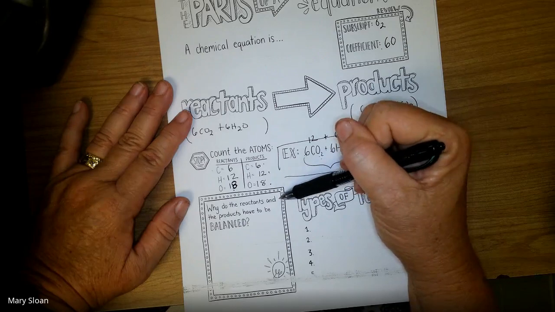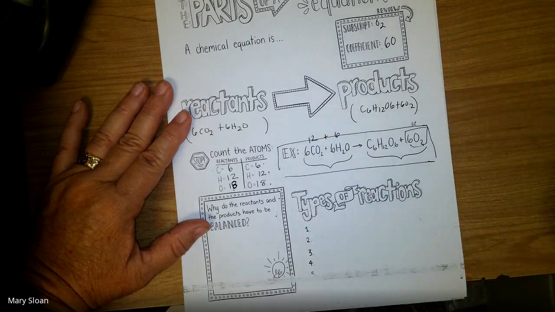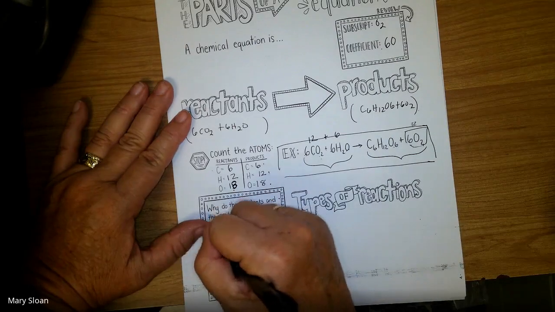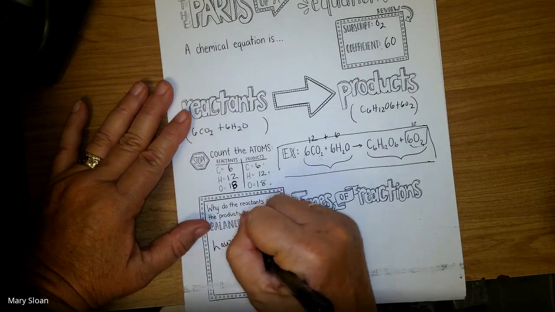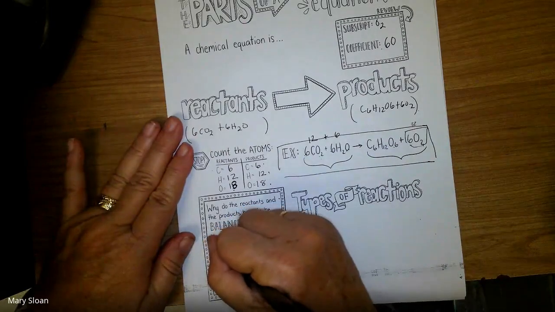So it says, why did the reactant and the products have to balance? And that is because of the law of, what did I call it before? Law of what? Conservation of matter and mass.